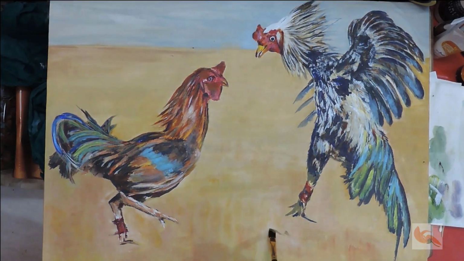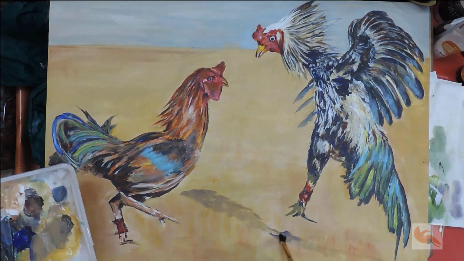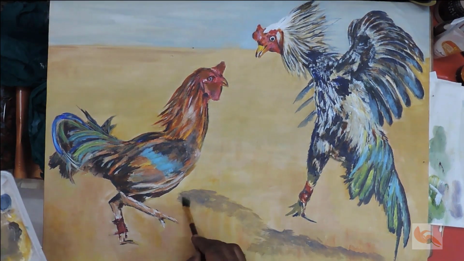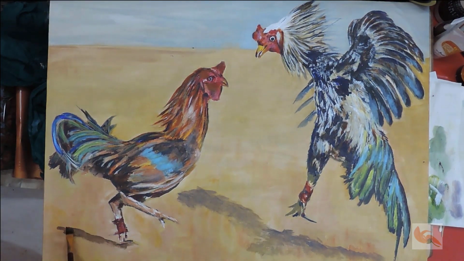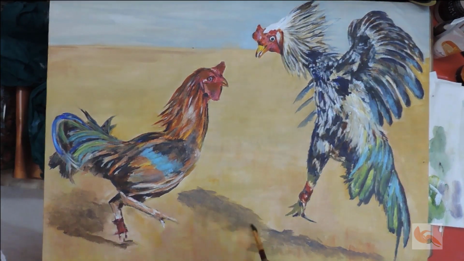Now let me show you how the application of shadow can make a difference. This rooster looks like it is resting on the ground. By putting a shadow much below, it will look like it is flying, whereas the other one remains grounded.